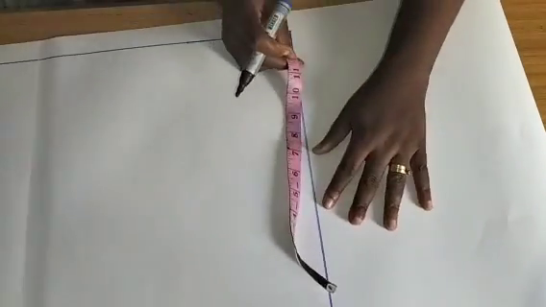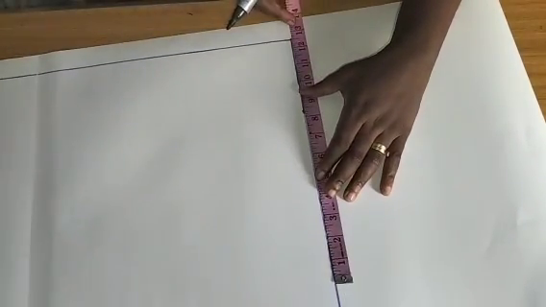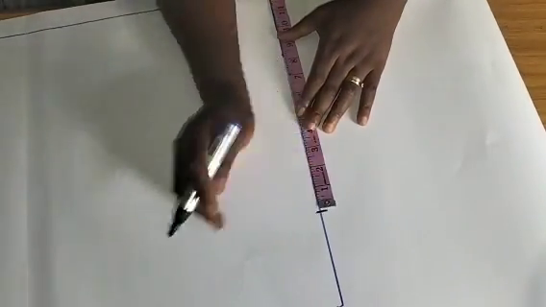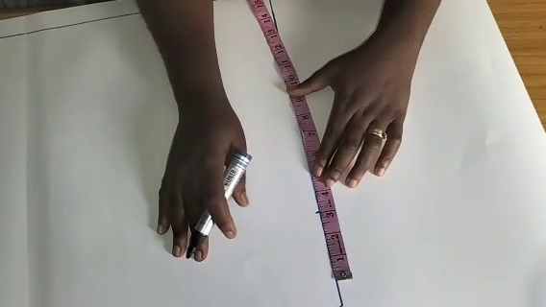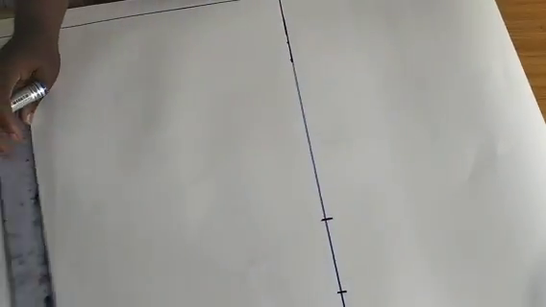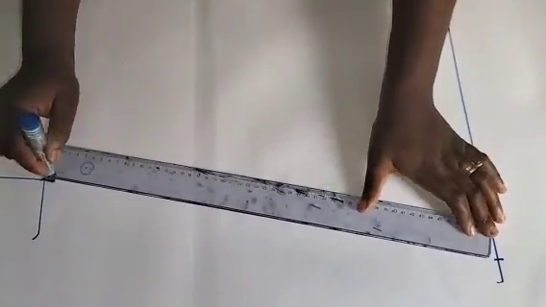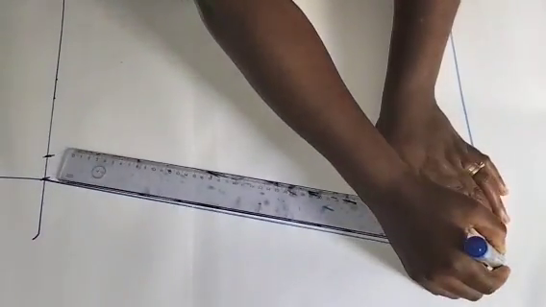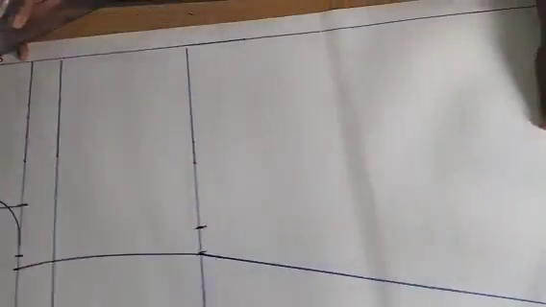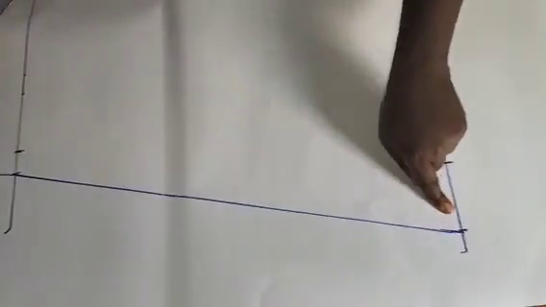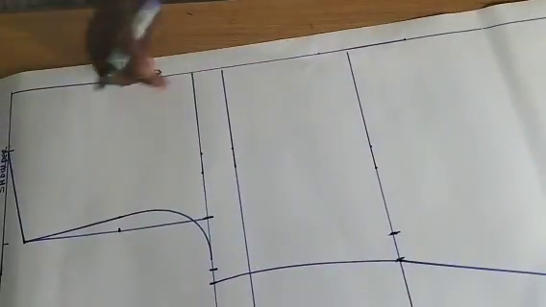So on the hem, this is my hem. I'm going to take my hip measurement. The hip I'm working with here is 12.5. That's 50 divided by 4 is 12.5. This is my 12.5. For this flare dress, I'll just add 3 inches. I'll add 3 inches, and that 3 inches I'll connect it all the way from the waistline down to that point.